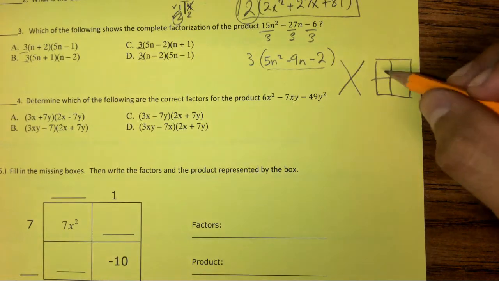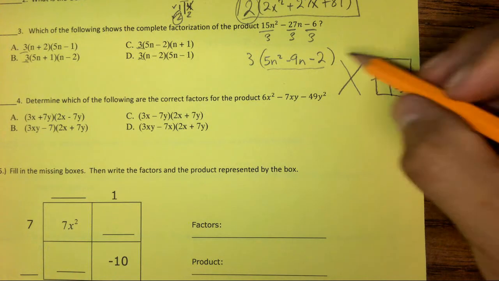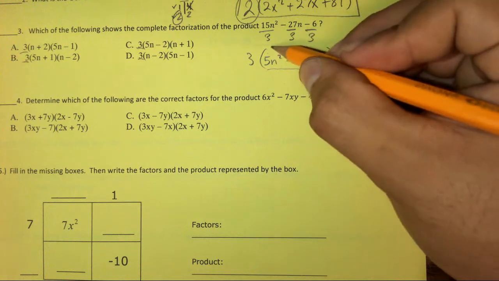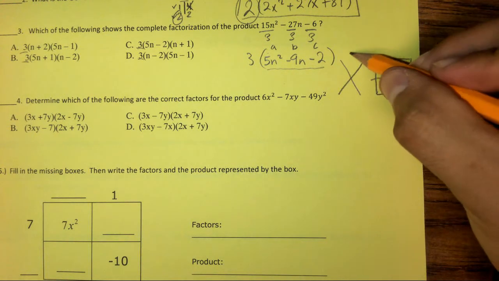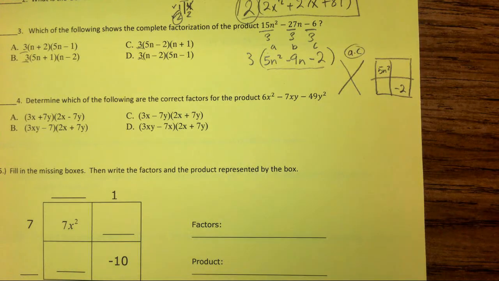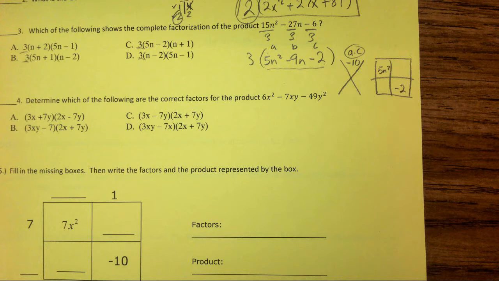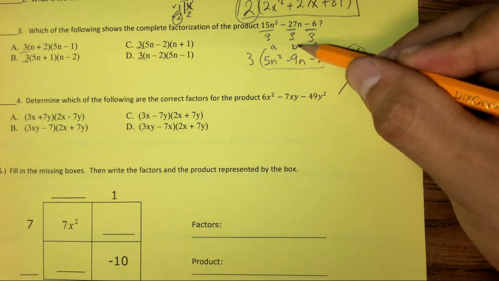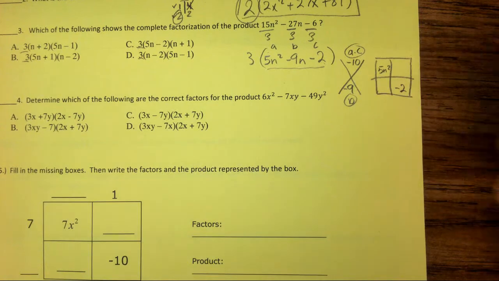All right, so first and last, so we have 5n squared. Last is going to be negative 2. We multiply, then we label ABC. A times C goes up top. So we have 5 times negative 2, which gives me negative 10. And then negative 9, my b, goes on the bottom. That's how I always remember it. B for bottom. B goes on the bottom, which is negative 9.